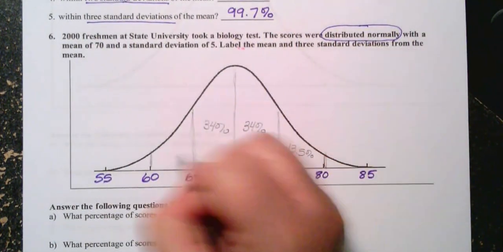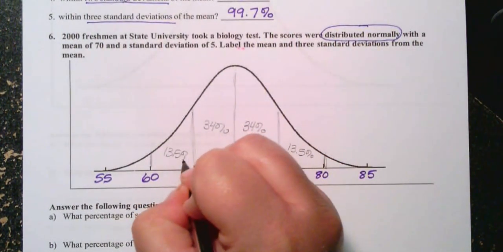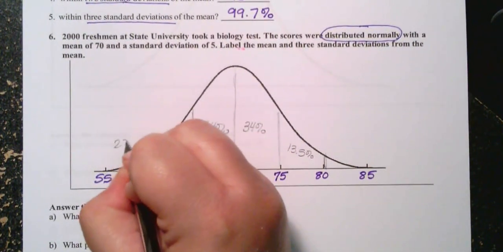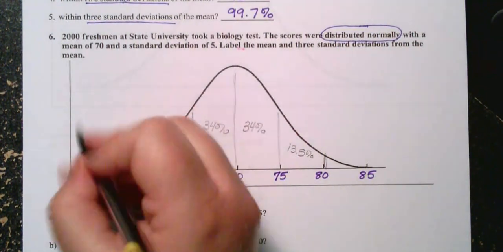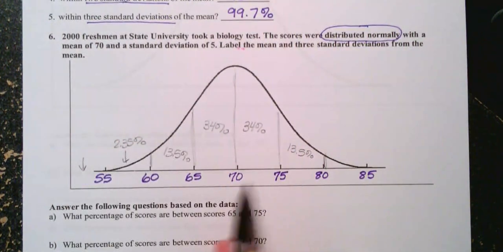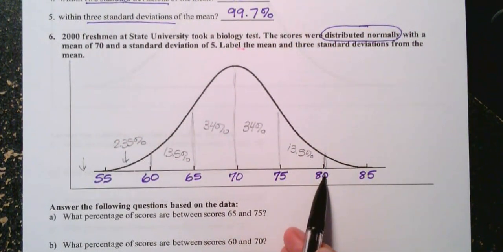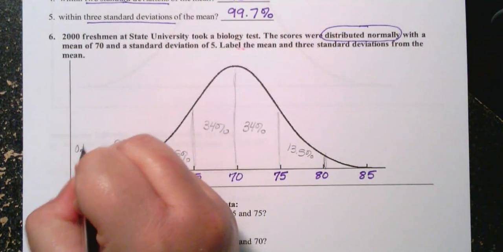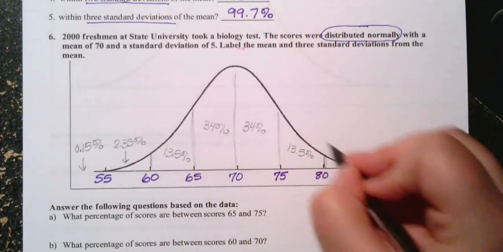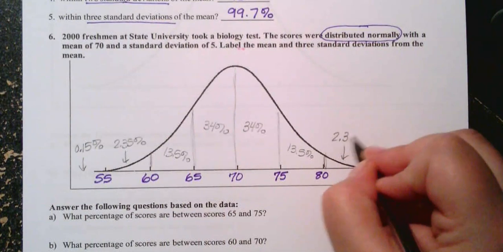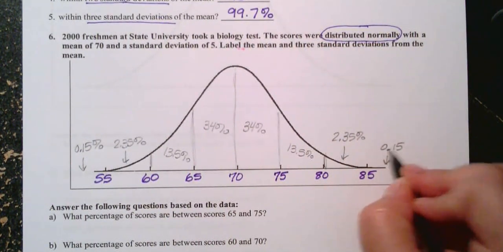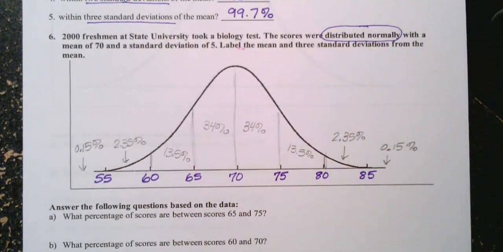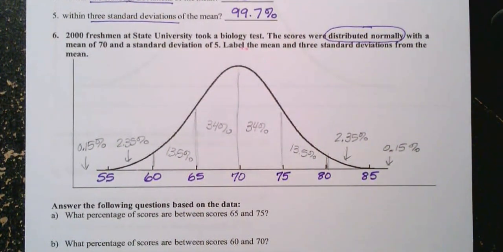The only difference between the chart we're looking at right here and the chart that I keep moving over and showing you is that this one has specific values here. I filled in the mean and marked off what 1 standard deviation above the mean is and what 2 standard deviations above the mean is, etc. So this is 2.35%, and this is 0.15%. Okay, so that's the first step, let's fill that in.